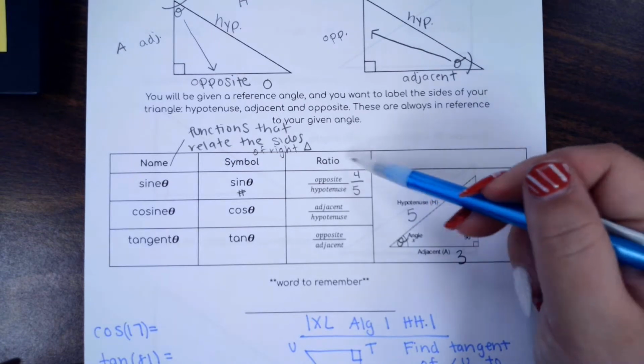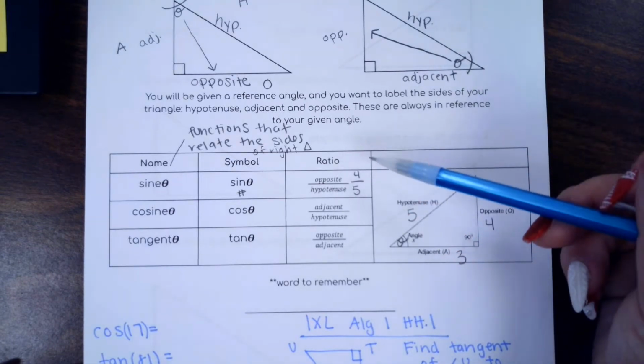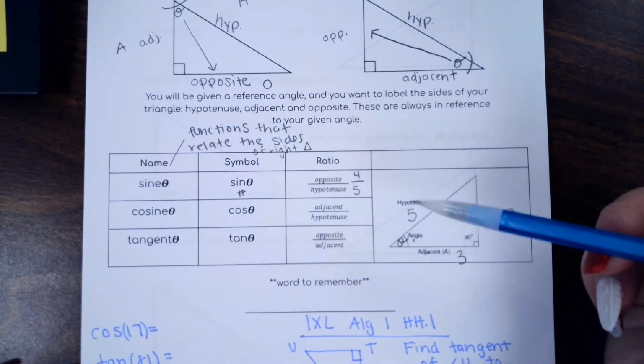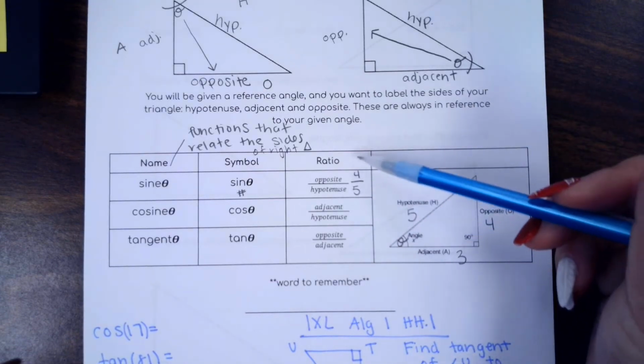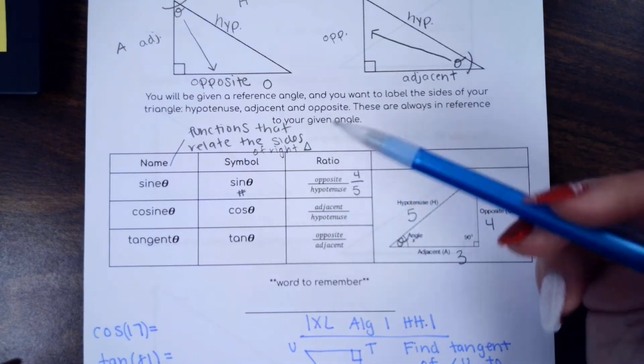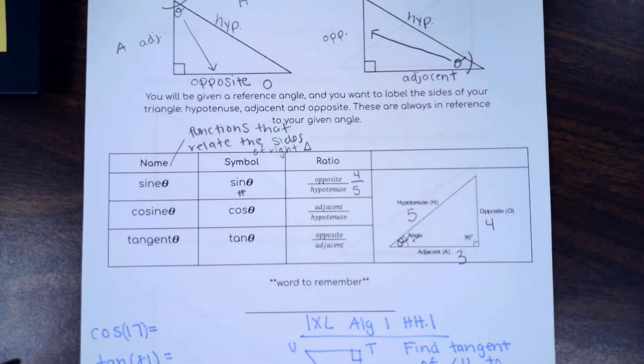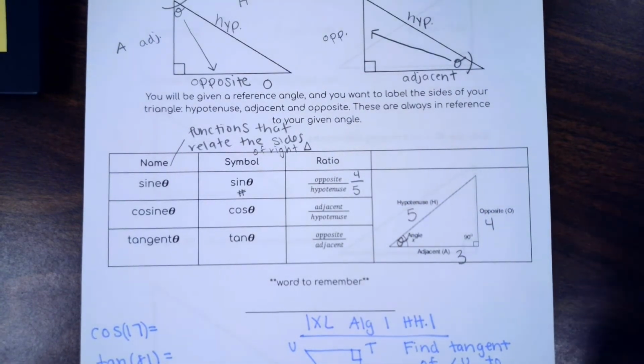Now, you can just keep it as 4/5. When you get to IXL, and I think maybe Delta Math as well, it will ask you to round this to the nearest hundredth. So you just need to put it in your calculator and get a decimal.